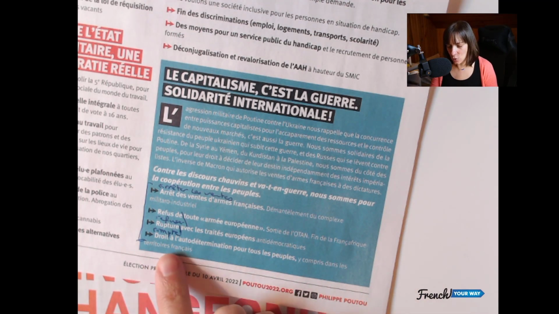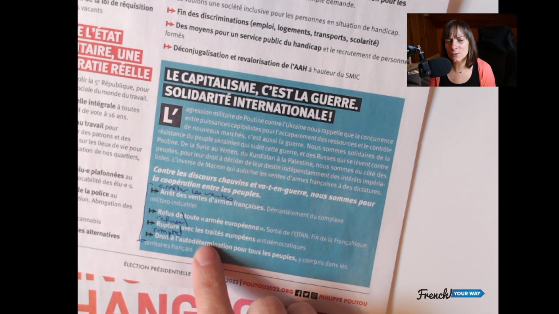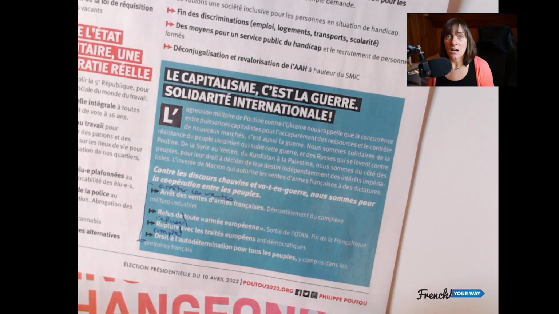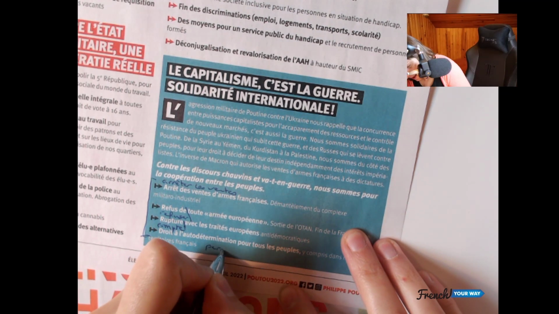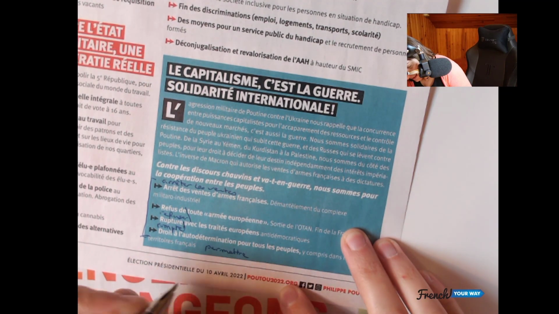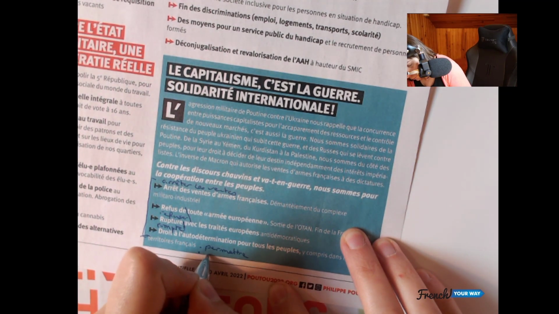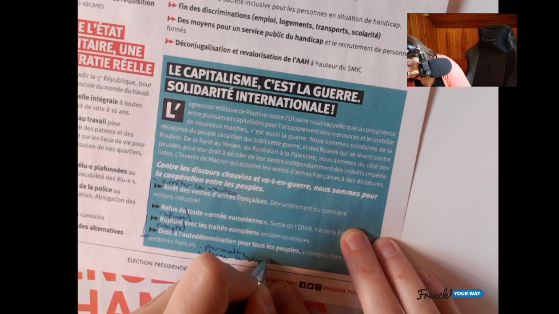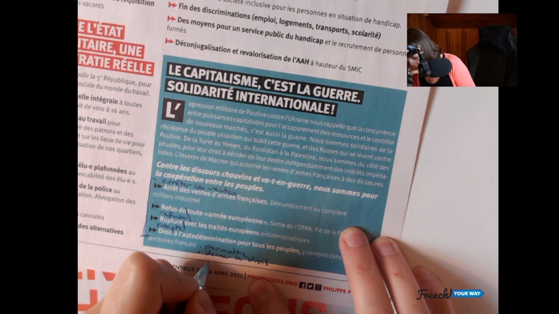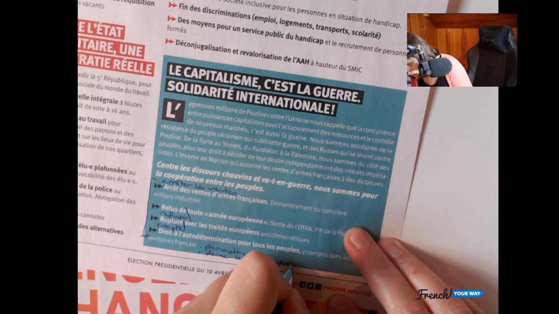Et le droit à l'autodétermination pour tous les peuples. Alors, le droit, il n'y a pas de verbe, mais on peut dire donner le droit ou octroyer le droit ou permettre. Ok, donc on va l'écrire ici. Permettre ou donner le droit. Or even better, I was thinking about that just now. Garantir le droit.